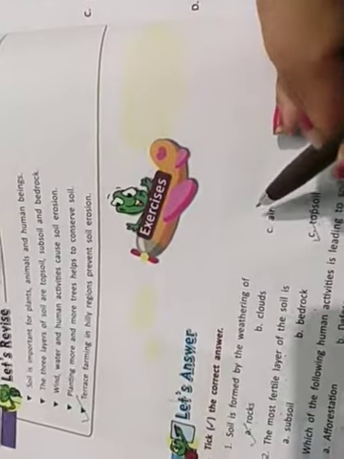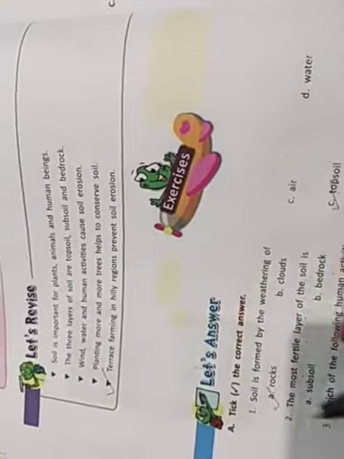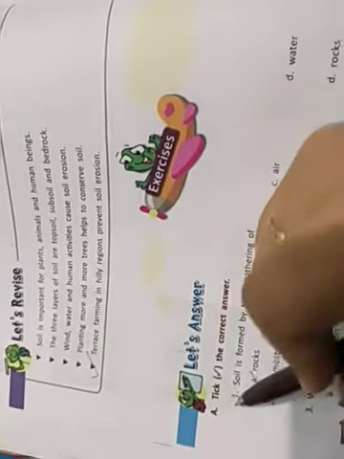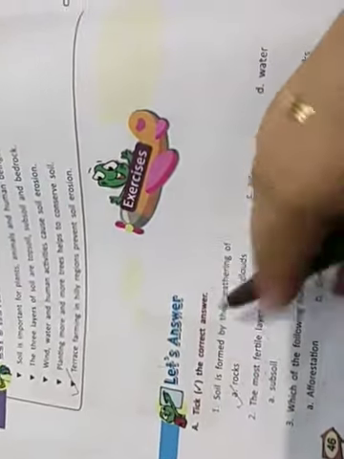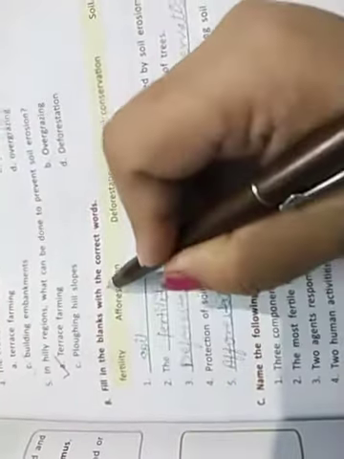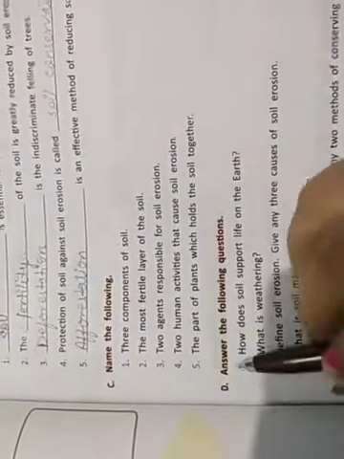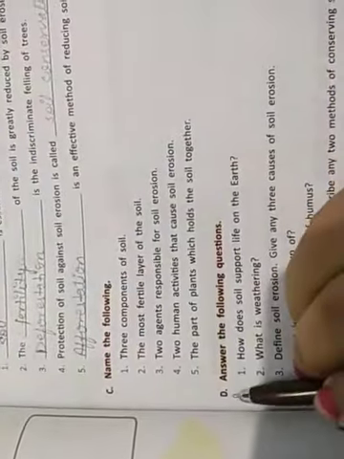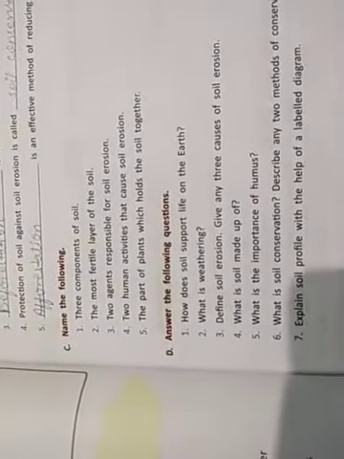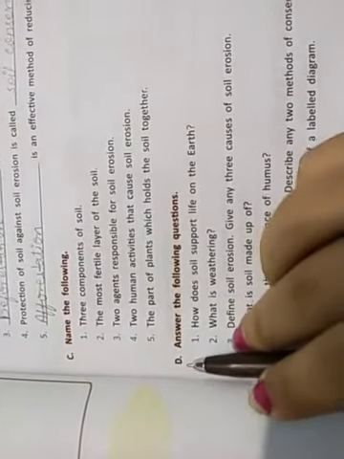Very good morning, children. In Chapter 5, Soil, we have completed the following exercises: first, A. Take the correct answer. Then B. Fill in the blanks with the correct word. C. Name the following. And now we will start the D exercise, that is, answer the following questions. Children, I hope you have all done the above exercises which I have shown you. So today, we are ready for completing the last exercise, that is D.